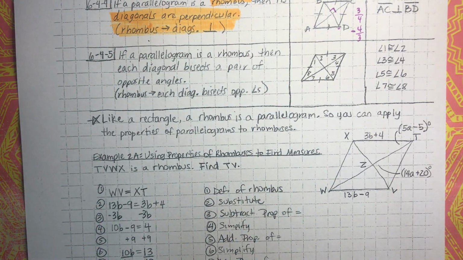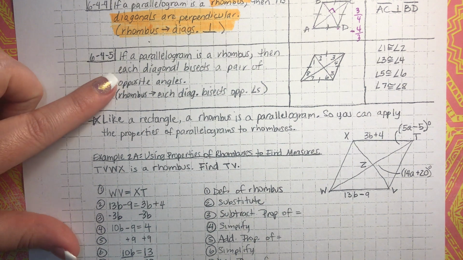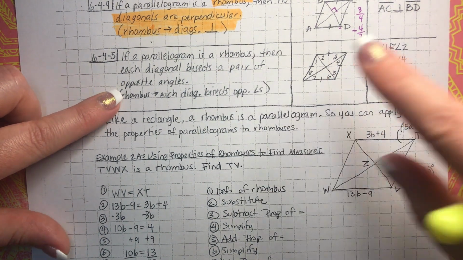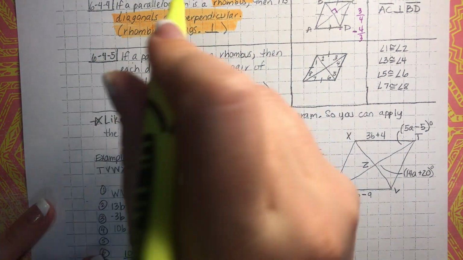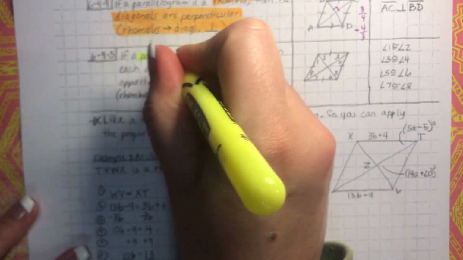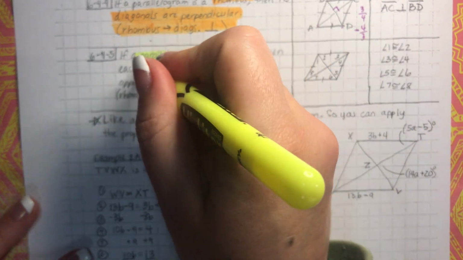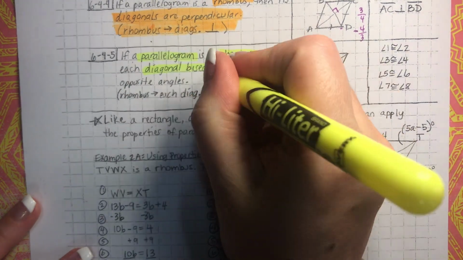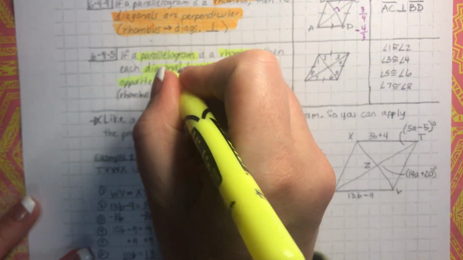And then what's this one state? This one states that if a parallelogram is a rhombus, then each diagonal bisects a pair of opposite angles. Oh, goodness. So if a parallelogram is a rhombus, then each diagonal bisects, that means cuts in half, a pair of opposite angles. Oh, wow.